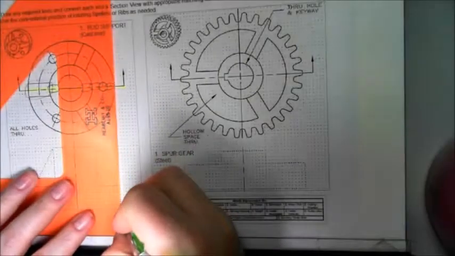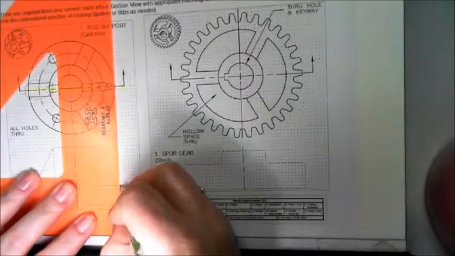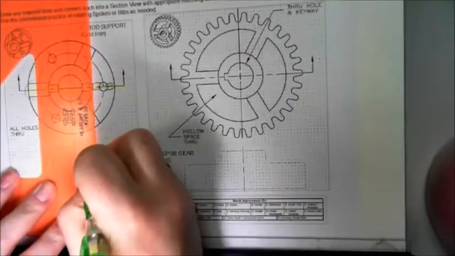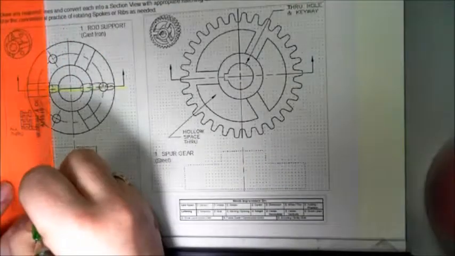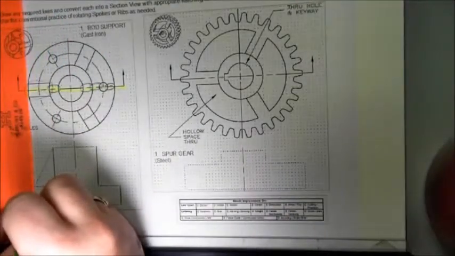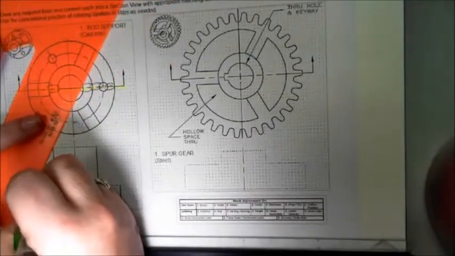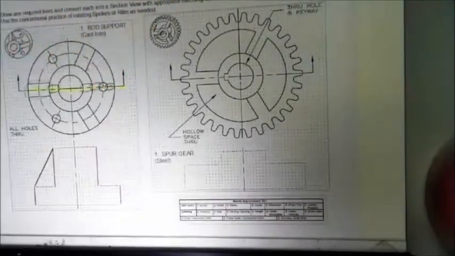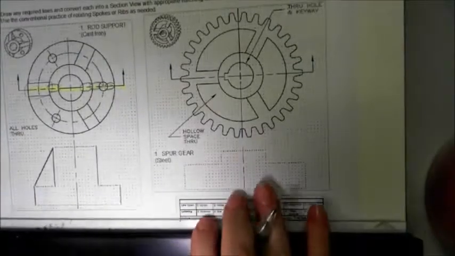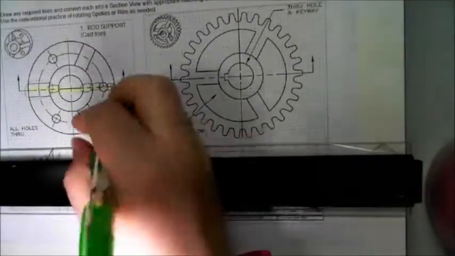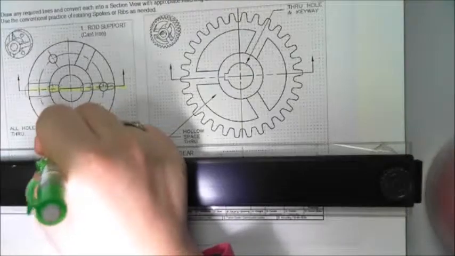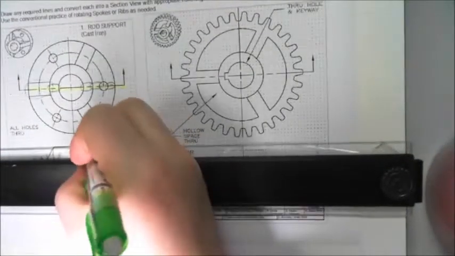I'm going to darken my outside lines, my visible lines. Here's my outline, everything that I know I can see.